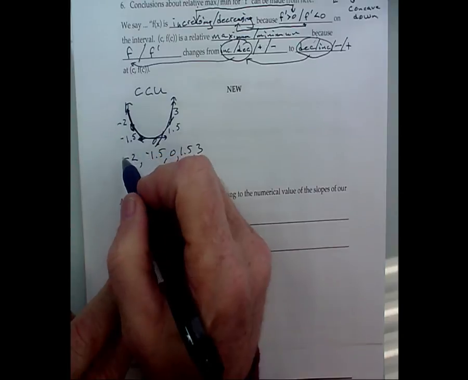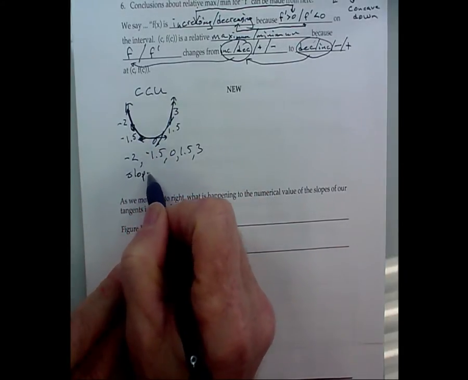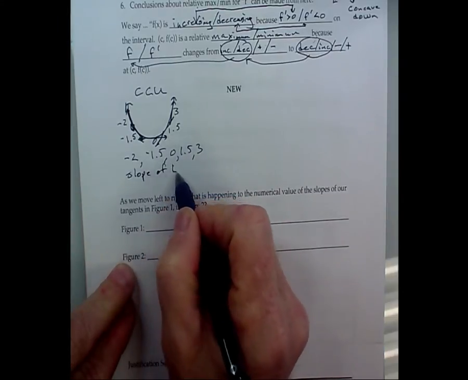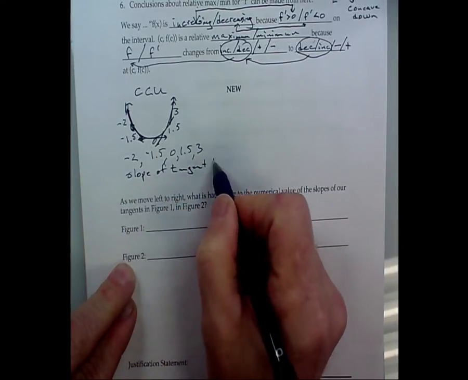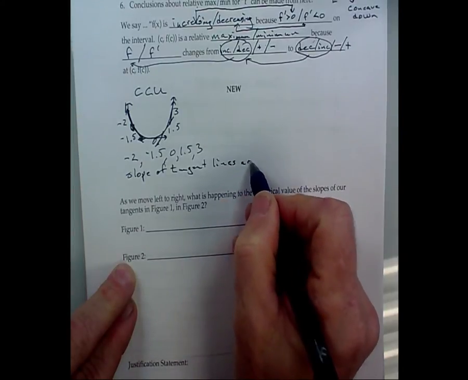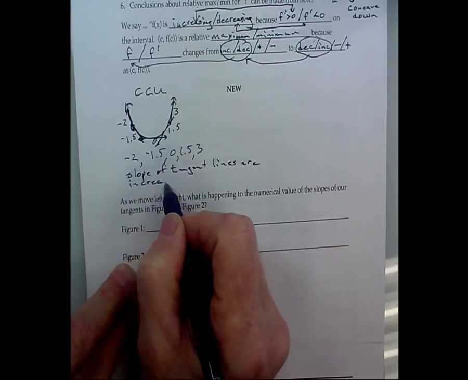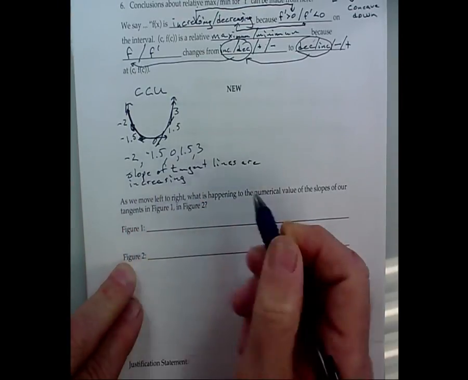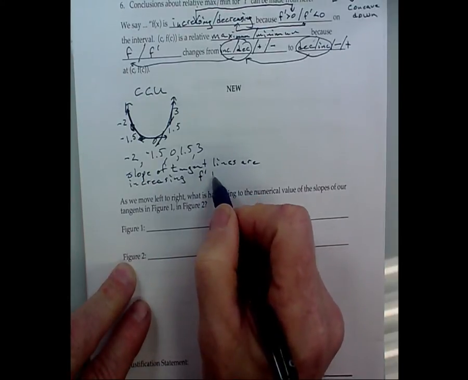The slope of the tangent lines are increasing, which means f prime is going up.